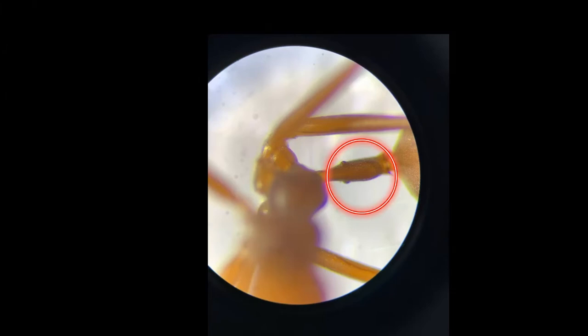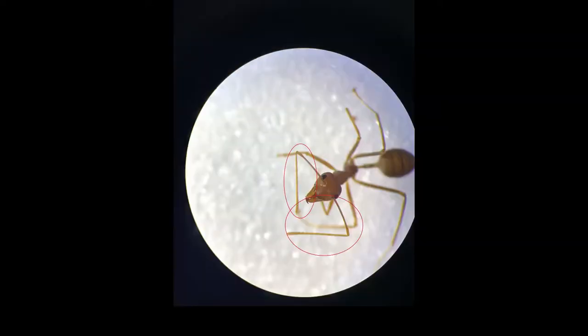For the anatomy of ants, they have constricted waists between the first and second abdominal segments, which are called the petiole. What defines ants are these nodes on their petioles. Another defining feature is their antennae. Their antennae are also geniculate, which means a sharp bend.